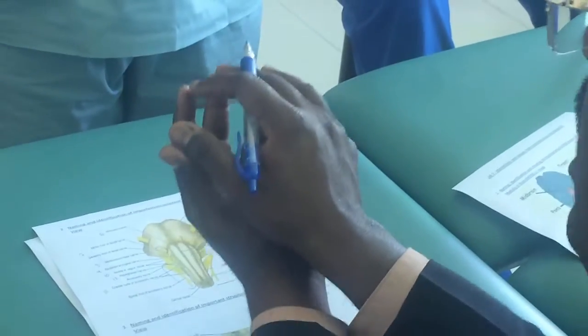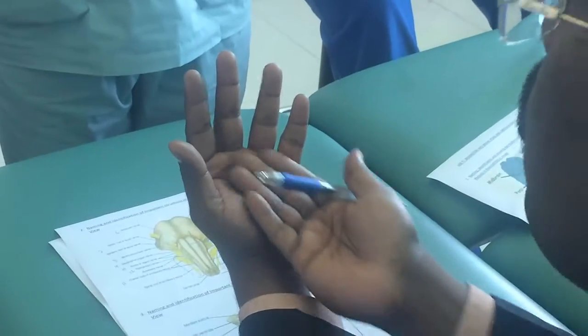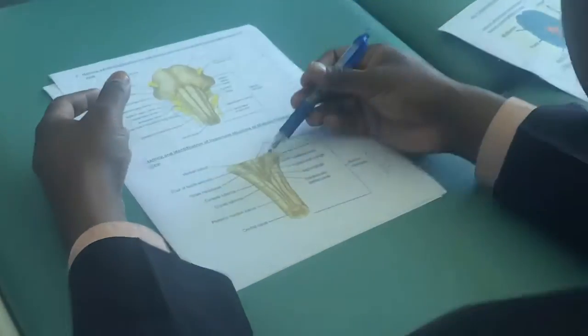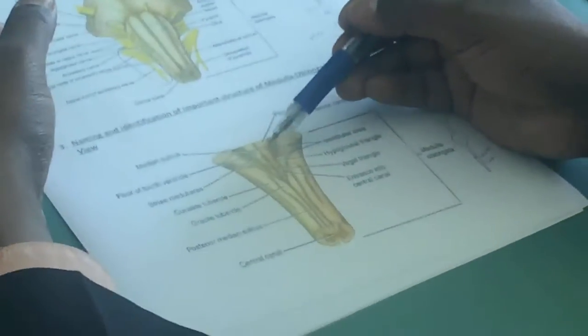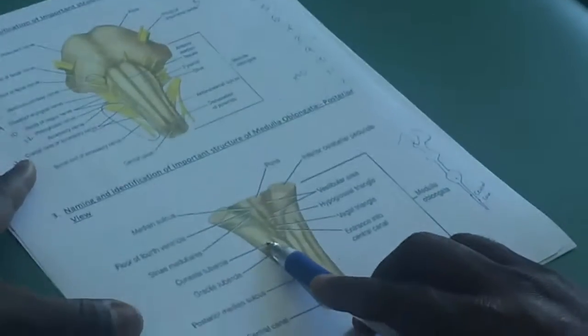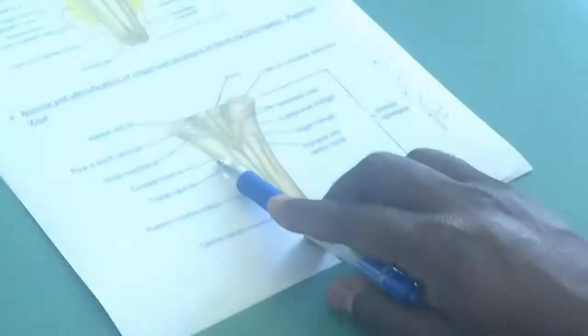So now this is the fourth ventricle. This fourth ventricle is like a space. So now this is the top, the roof, and this is the floor. So this is the floor of the fourth ventricle. Then there is the cuneate tubercle; the lateral one is the cuneate tubercle. The gracile tubercle is the medial one.